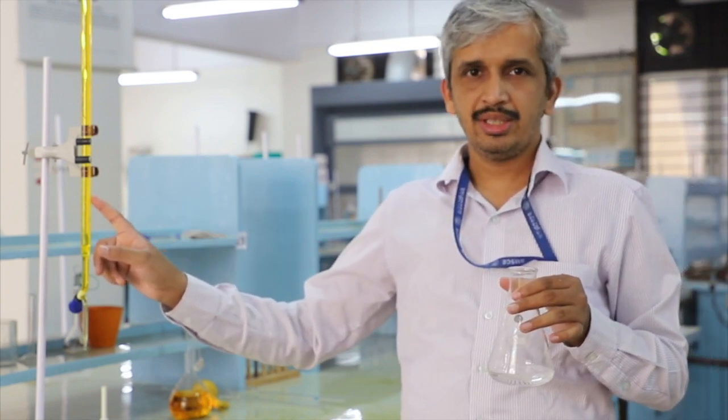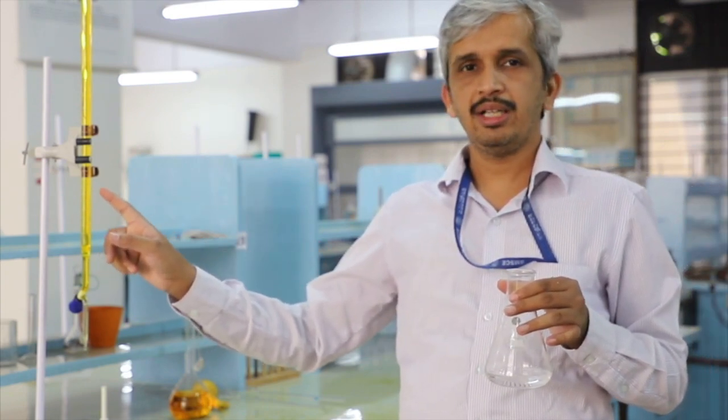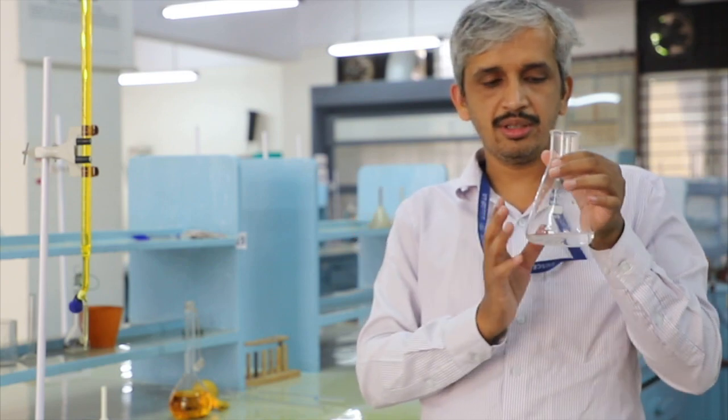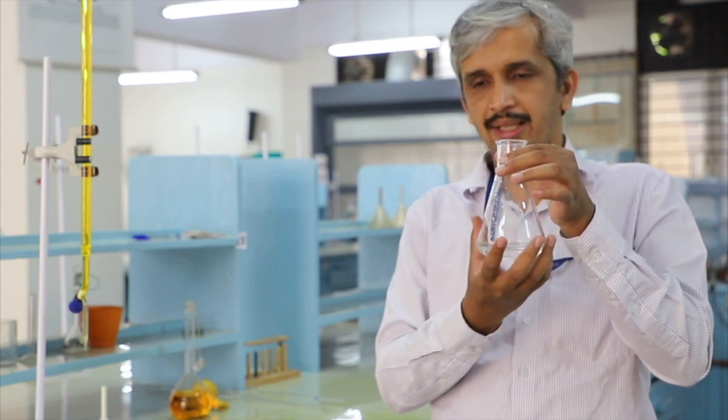Buret: wash with tap water, rinse with distilled water, rinse with the solution to be taken. It's also true for the pipette. But in case of the conical flask, it should be washed with tap water, rinsed with distilled water and stop there. It should not be rinsed with the solution to be taken.